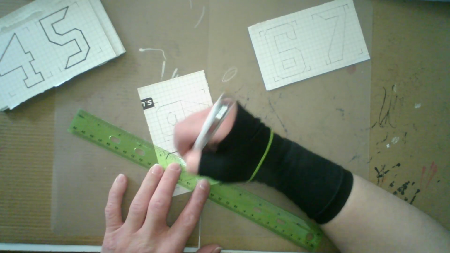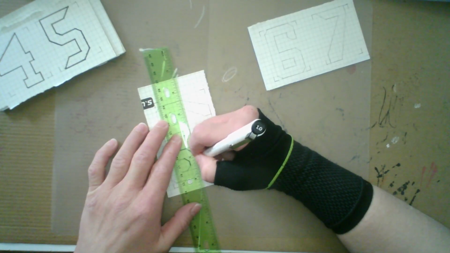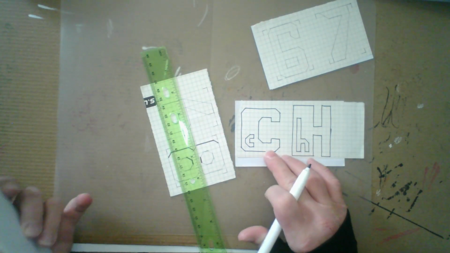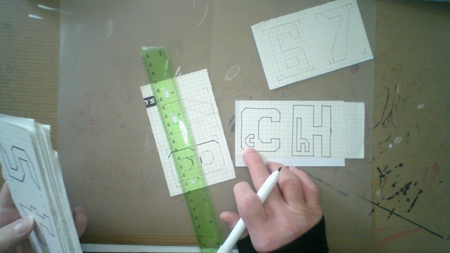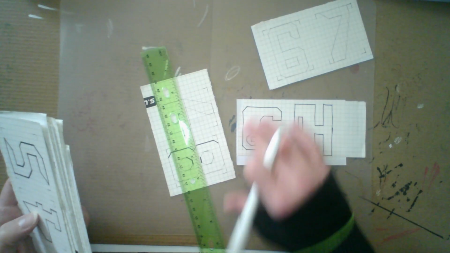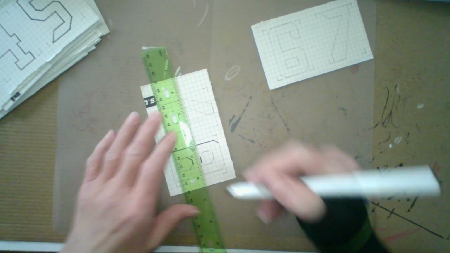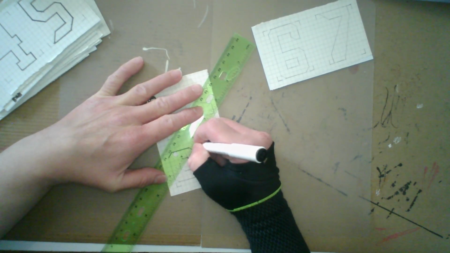But I want to try to create the same. So for these boxy letters, I tried to create the lowercase within the structure of the uppercase. I want to see if I can do the same thing, but a more rounded look.